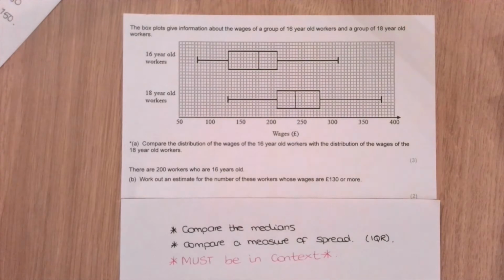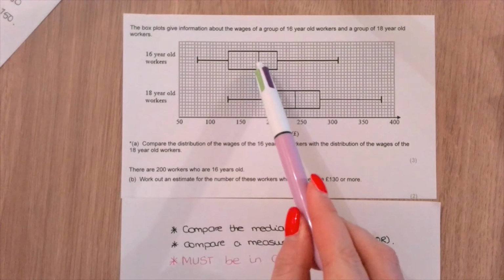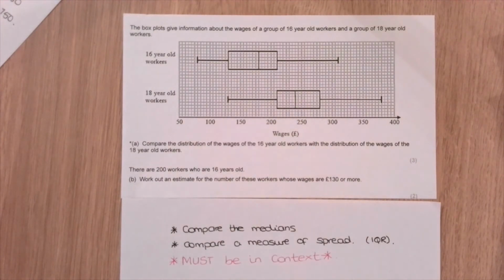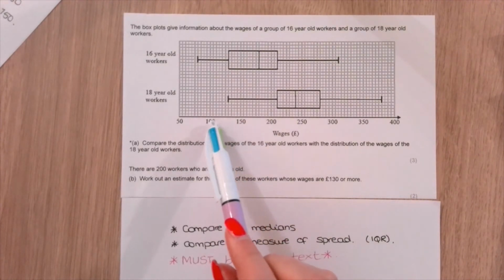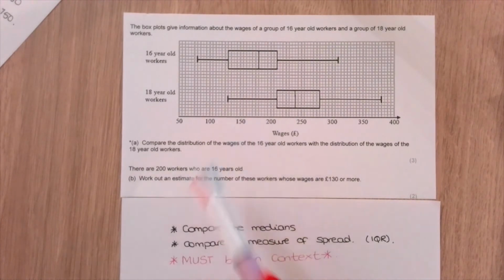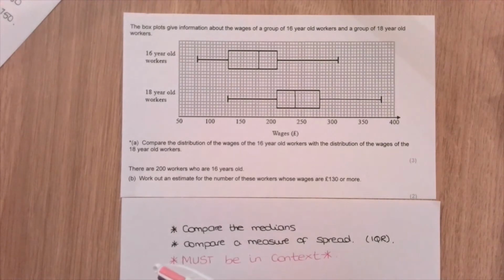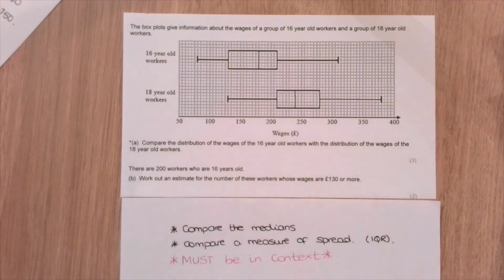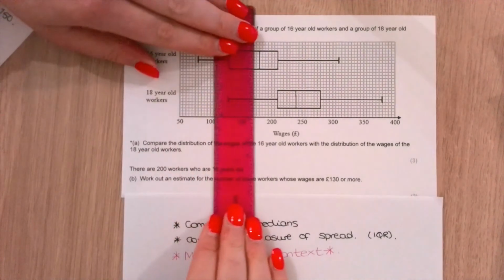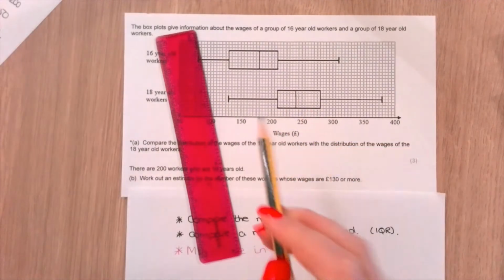So comparing the medians, we can look at the values here for the 16-year-old workers and the 18-year-old workers. Now I need to work out what the scale goes up in. So I have a difference of 50 across 10 squares. Therefore each little square is going to go up in 5, because 50 divided by 10 gets me 5. So looking at the median for my 16-year-old workers, I'm just going to get my ruler and measure down to help me here. So that's 150.